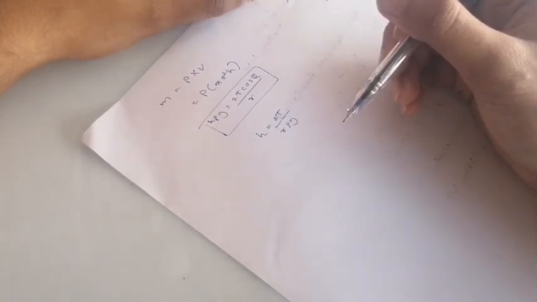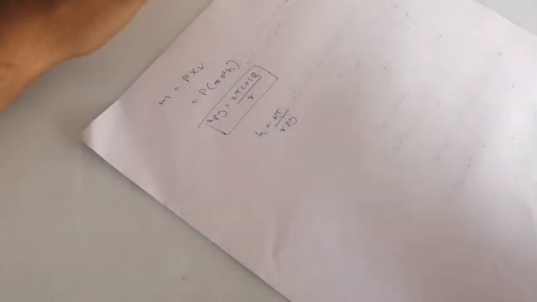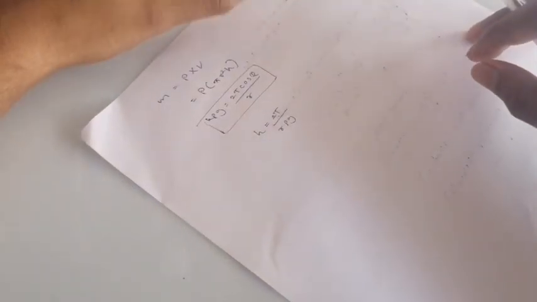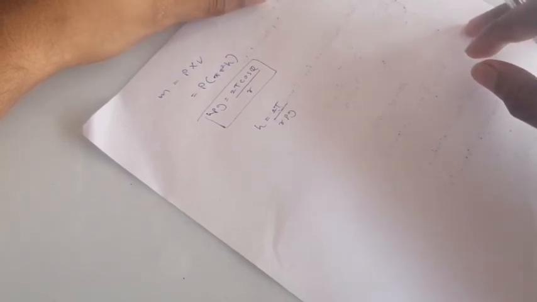Okay, so the assumption for this is that the liquid must perfectly wet the inner surface of the capillary tube. What is the condition for this? The contact angle between the liquid and the glass surface must be 0, or we can say very close to 0. So that is the assumption.